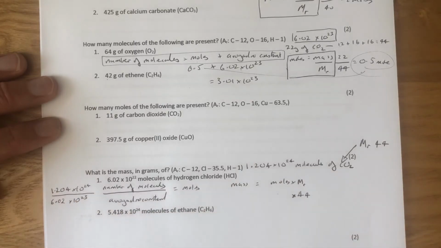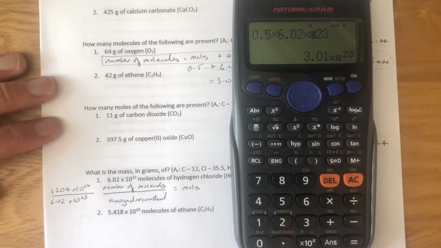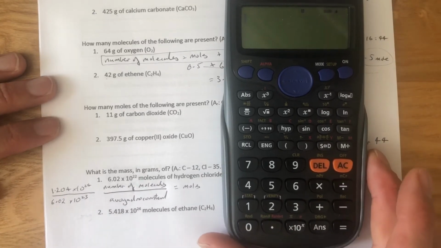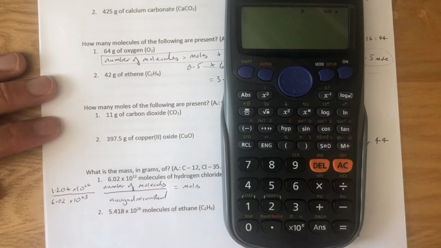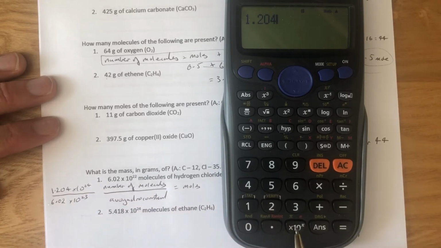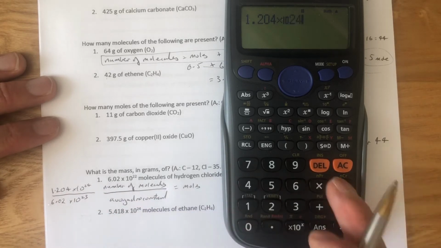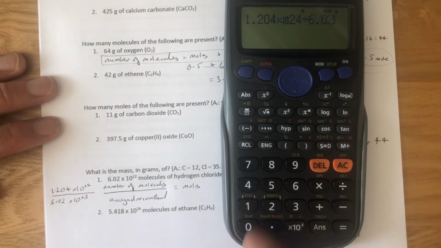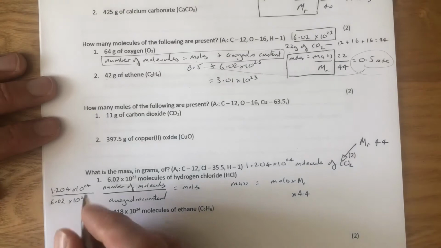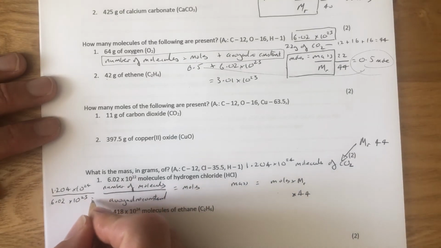So by doing that, that will tell us how many moles we've got. I'm telling you the answer's 2 straight away, but we'll put it in the calculator because you need to practice putting these into the calculator. So 1.204 times 10 to the 24, divided by 6.02 times 10 to the 23 equals 2. So we've got the answer of 2.